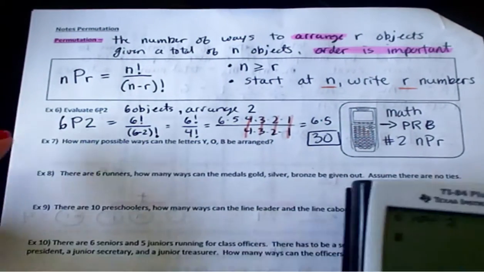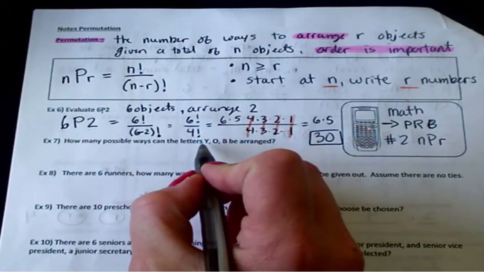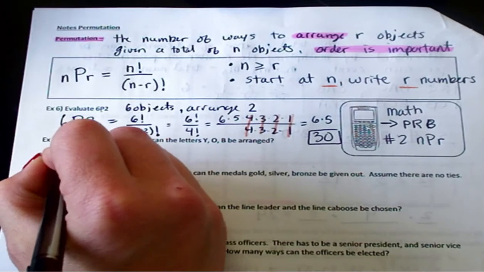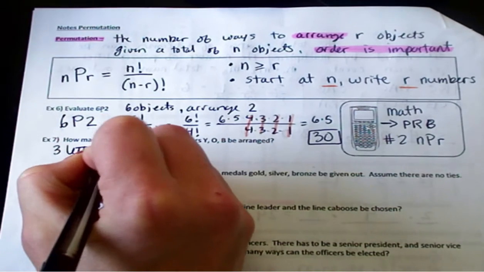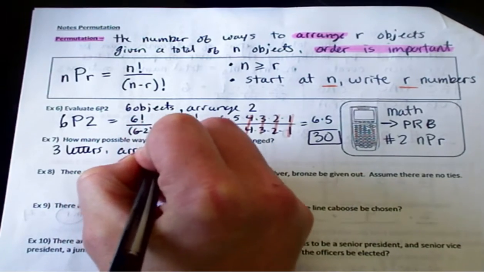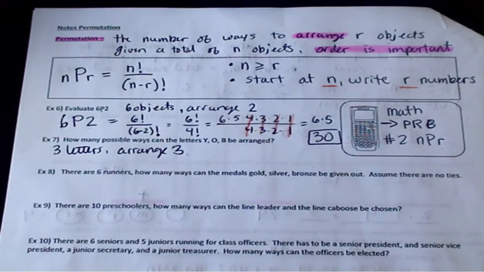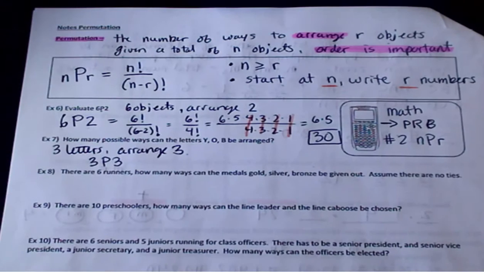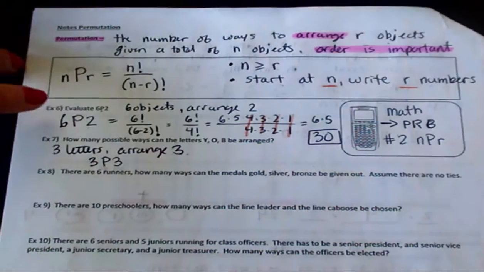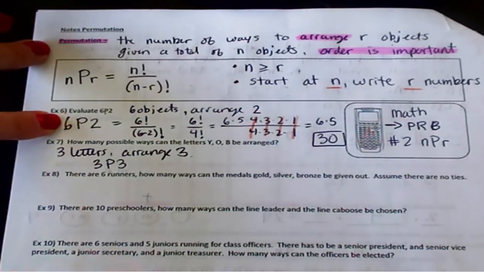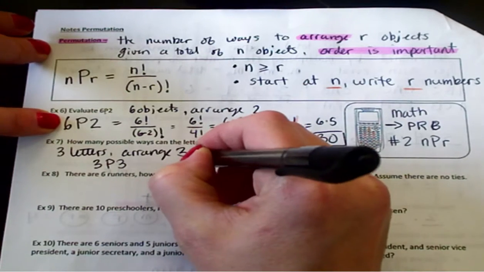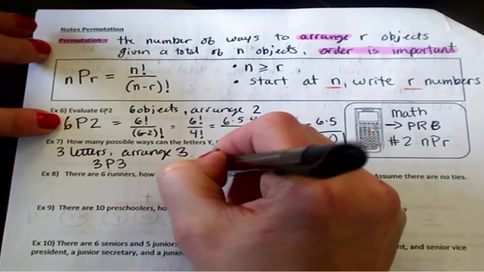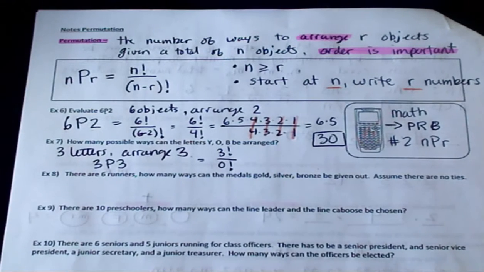Okay, how many ways can you arrange the letters Y-O-B? So 3 letters, arrange 3. That means I'm arranging all of them. That would be 3P3. That's okay. All right. I'm going to work it out the formula way so you can see the progression. So that would be equal to 3 factorial over 0 factorial.